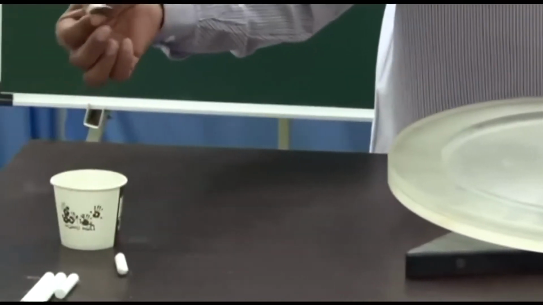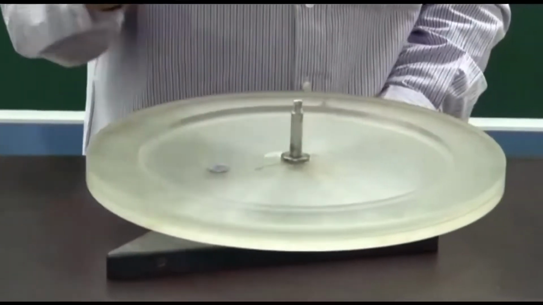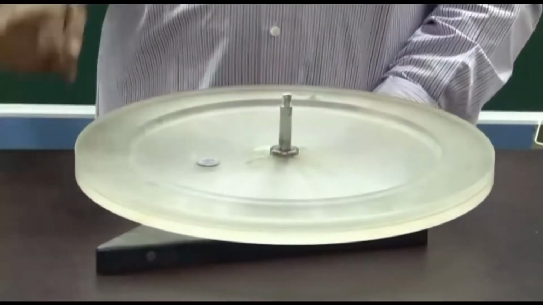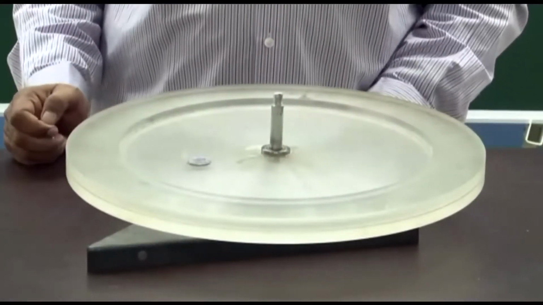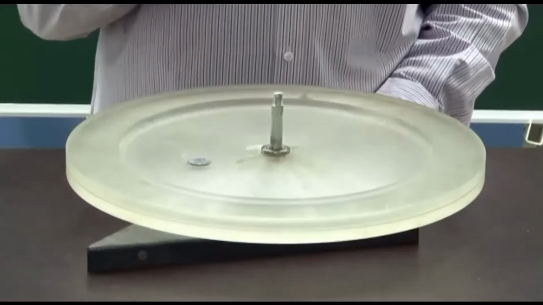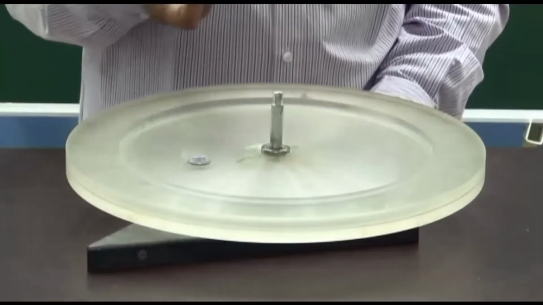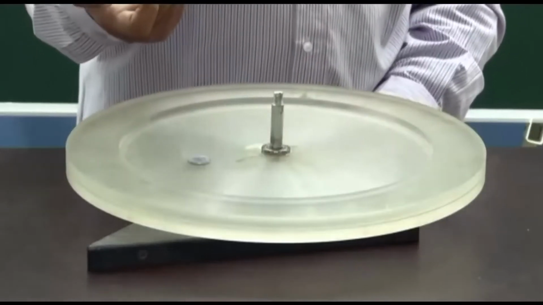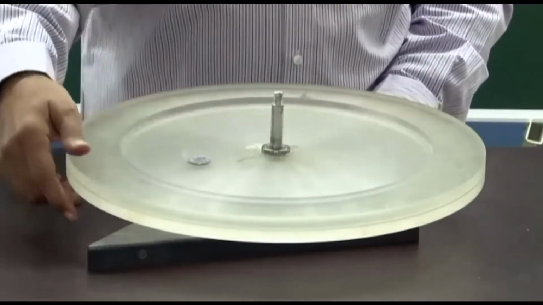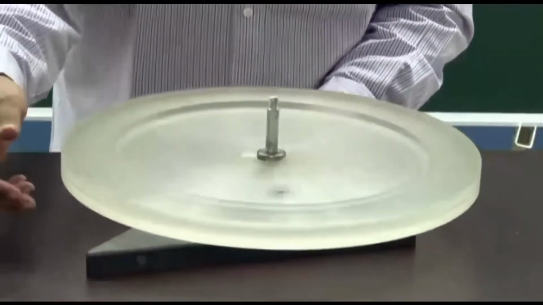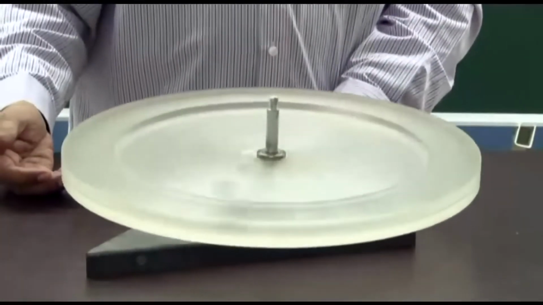So, I wet this coin in water and put that wet coin here, and then give this disc a velocity. As the coin moves on the disc, it will leave a track of water which we can see later leisurely. So, let us do that. I rotate it and it has gone out.